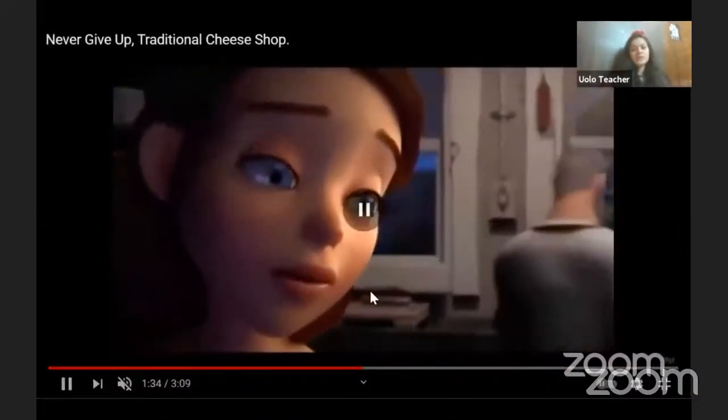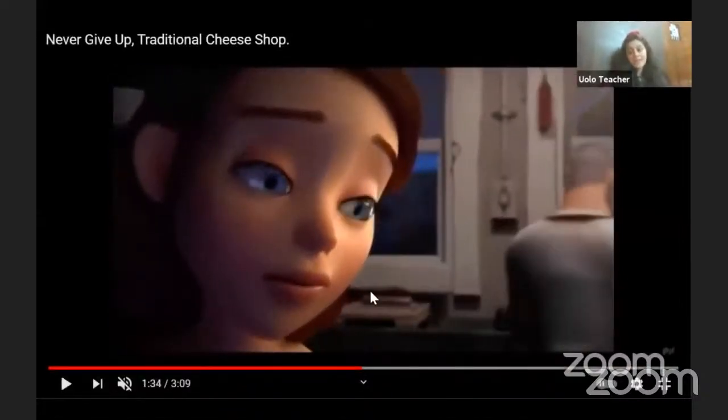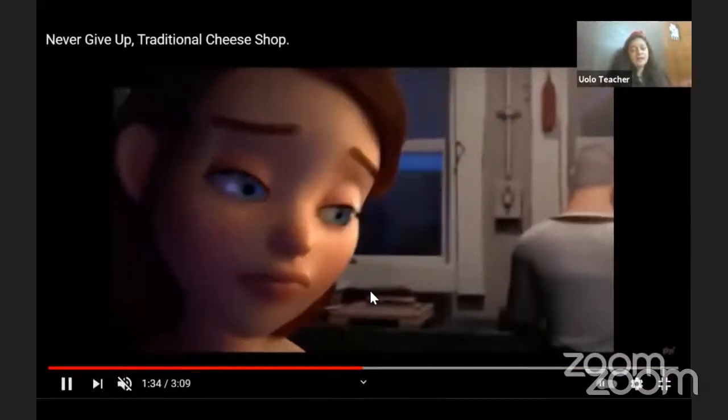Now, the girl is sad because her father is sad, right? She doesn't want her father to be sad. Look at him, he has such a sad face. And so she's also becoming sad now. She doesn't want to see him sad.